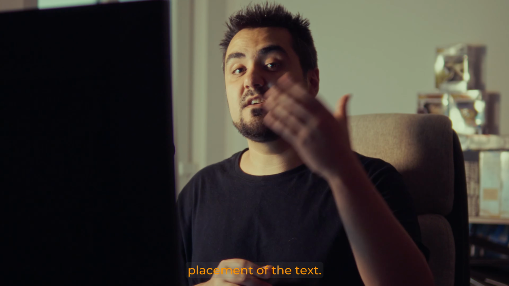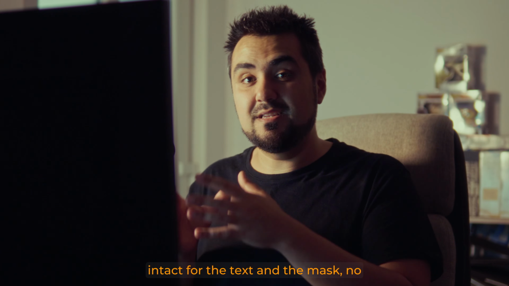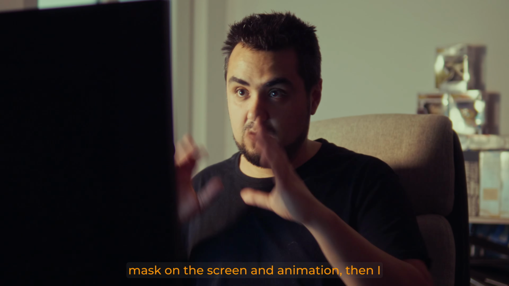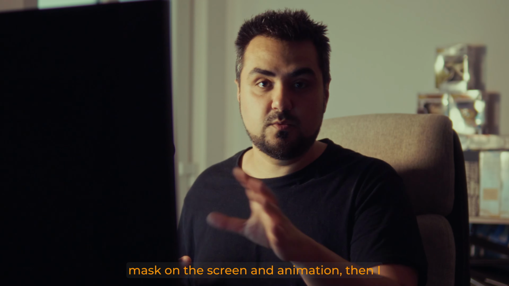Now for the year node, I'm going to add a transform node that will take care of the placement of the text. And I'm doing this because I'm also going to add a mask to the text that's going to be animated. And if I want to keep the animation intact for the text and the mask, no matter where I place the text and the mask on the screen and animation, then I need to add this transform node to take care of both the mask's placement and animation and the text's placement, because otherwise it's going to go haywire. So let's add the transform node.